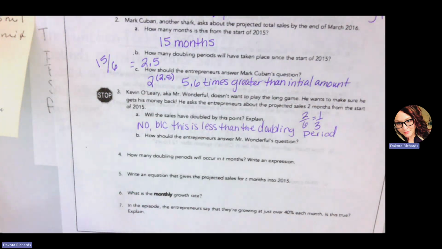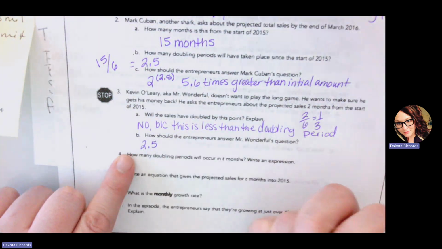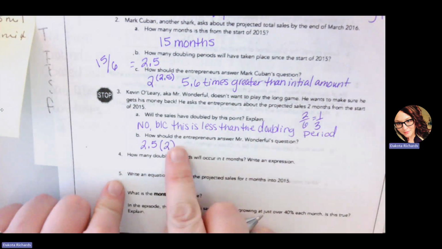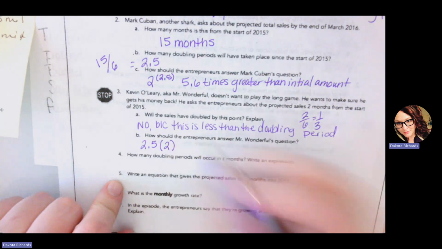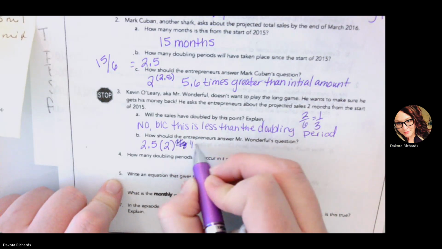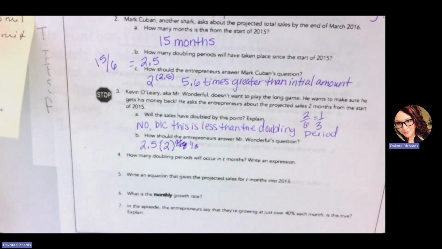How should the entrepreneurs answer Mr. Wonderful's question? They wouldn't have doubled, but they are growing still because this is an exponential growth situation. So if you start out at 2.5 million, that's your initial amount, right? And you're doubling, so that's 2. The time would be 1/3 because 2 months is 1/3 of 6 months, right?